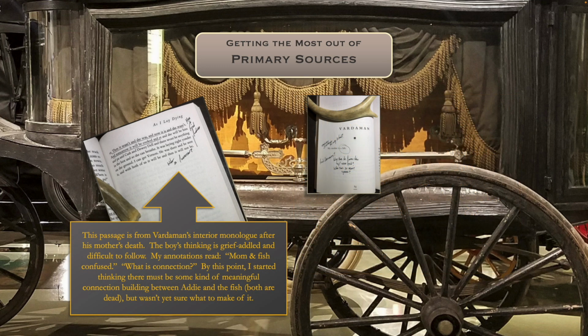These are my actual annotations, and I wasn't thinking about making a video when I wrote these down. It's just a purely candid snapshot of my annotations. So this passage that you see here is from Vardaman's interior monologue after Addie dies. His thinking in this section is grief-addled. It's really hard to follow. And my annotations read, "Mom and fish confused."